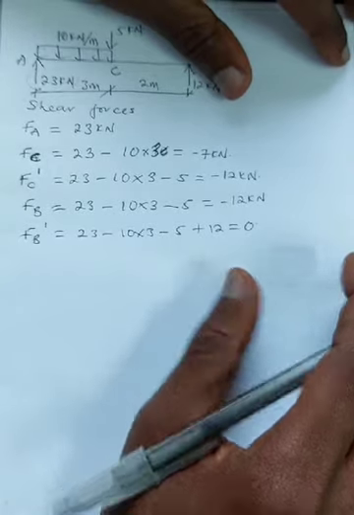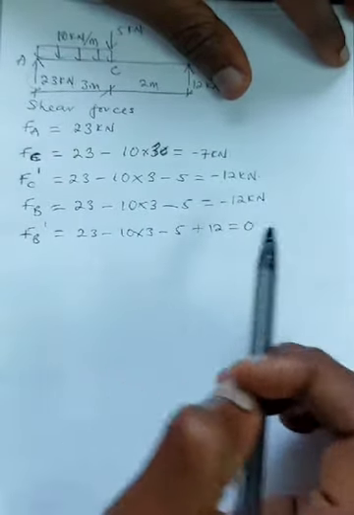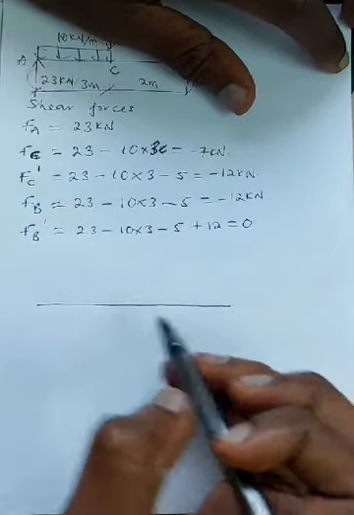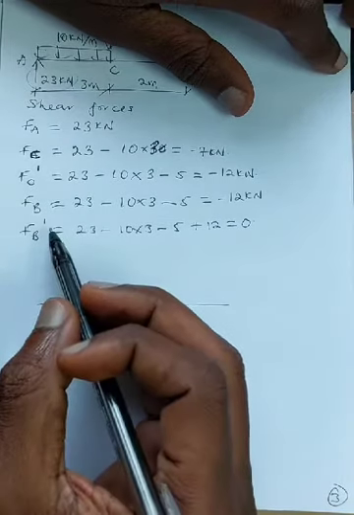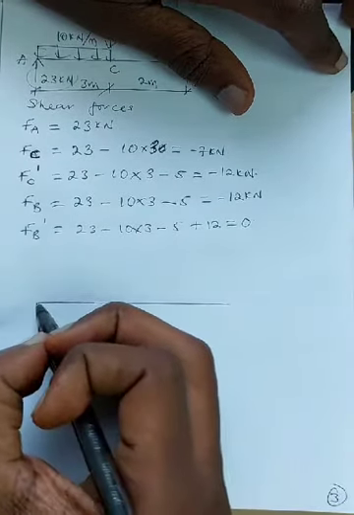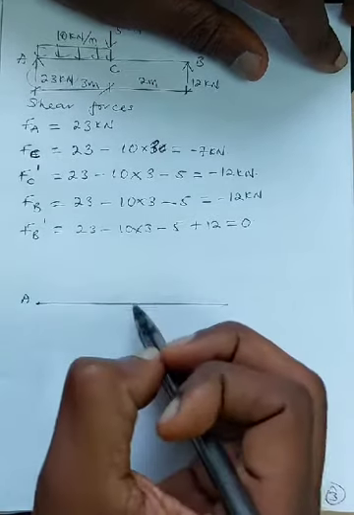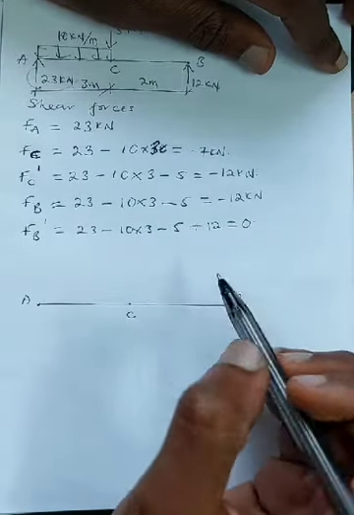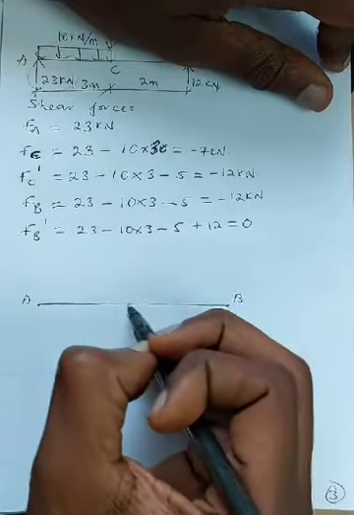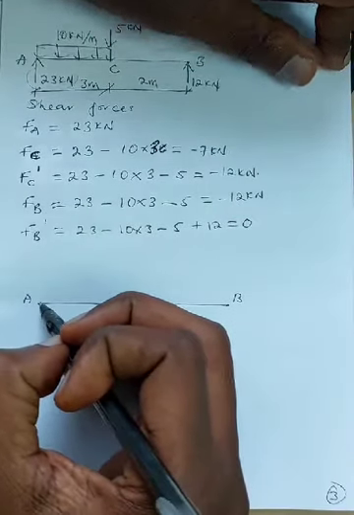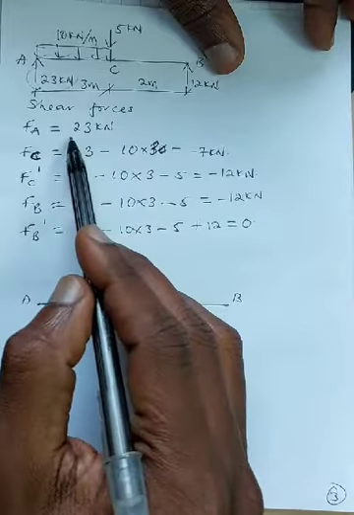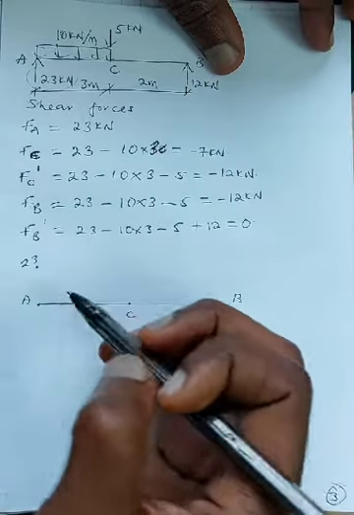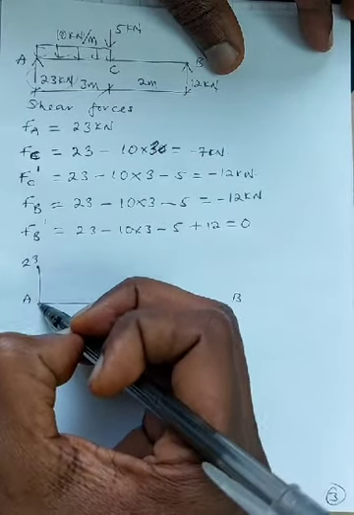So what we'll have to do next is plot these forces. If this is our 0 axis, upward force is positive, downwards negative. So we say this point is A, this point C, and this is point B. Here at point A, we saw the shear force to be 23 kilonewtons. So 23. We can join that with a straight line.